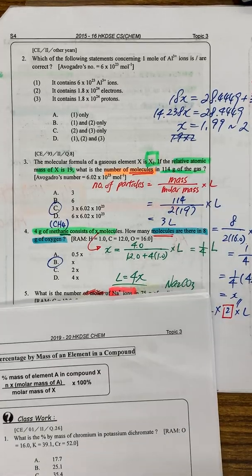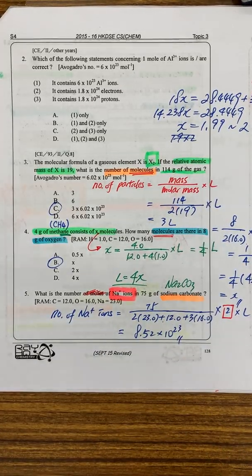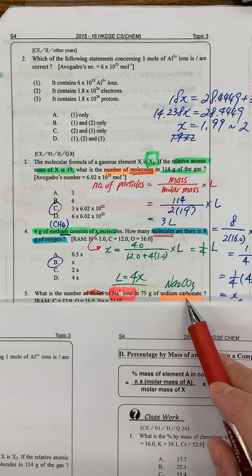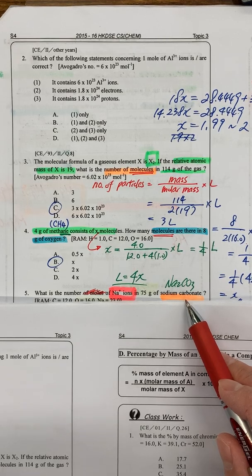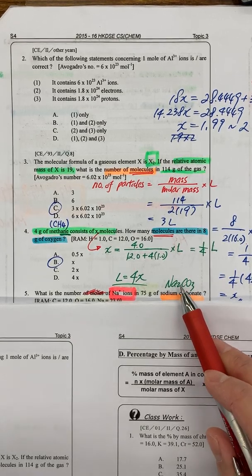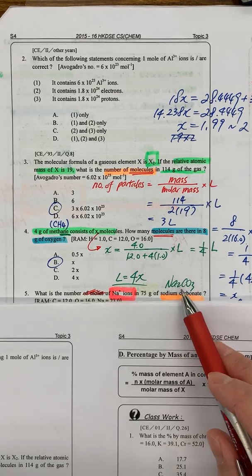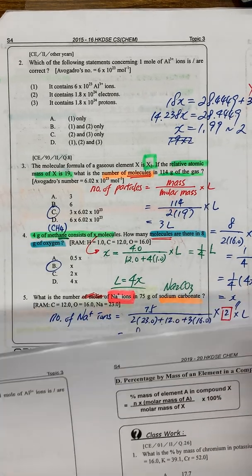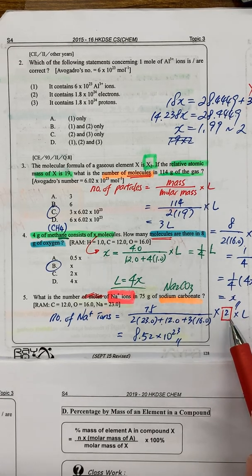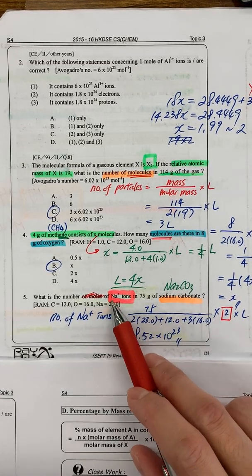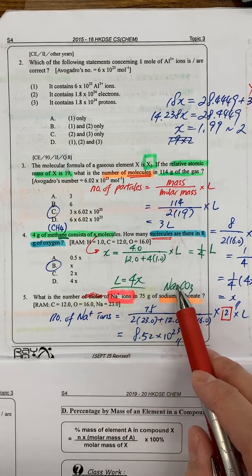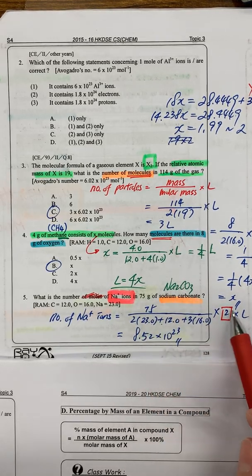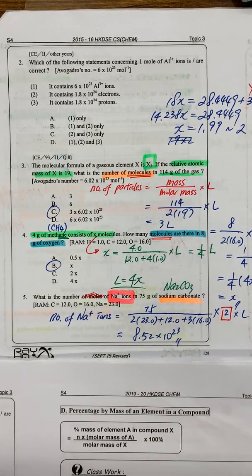Number 1, how many moles of sodium cations in 1 mole of sodium carbonate? Obviously 2 moles, right? So we need to times 2. They are asking for ions, so mass over molar mass times L, you get the answer.